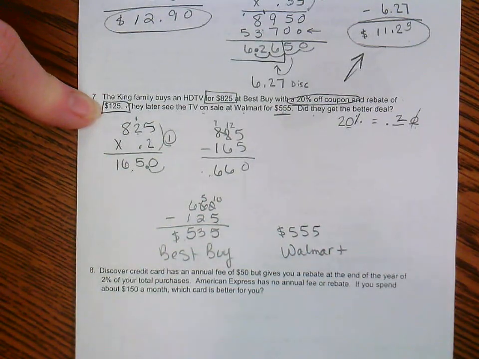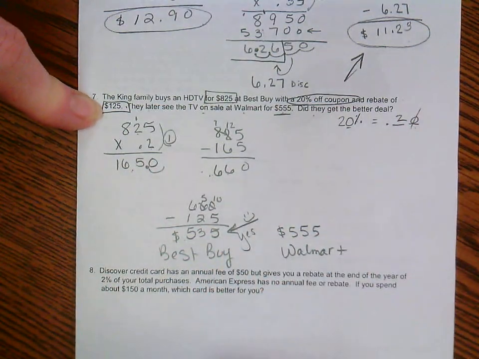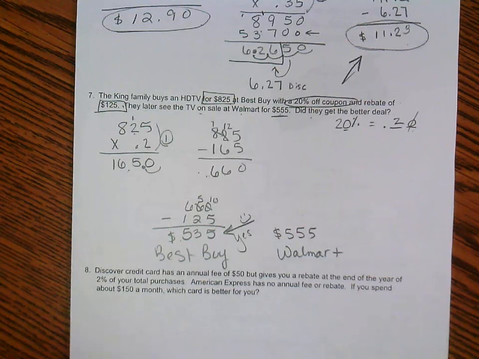So did they get the better buy? Yes, they did. So even though it looked cheaper at Walmart, they worked those sales, they worked those discounts, and ended up saving money and getting the better deal.